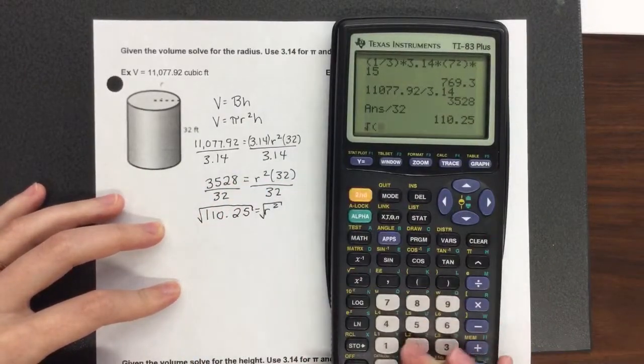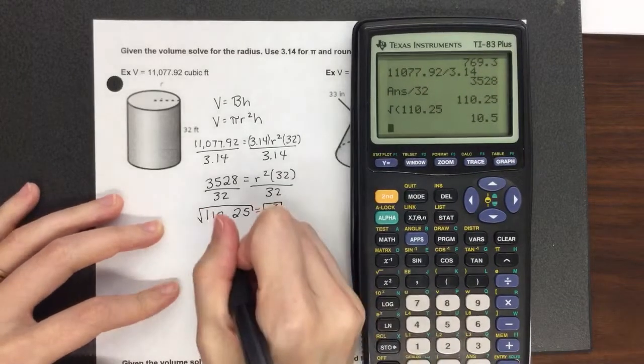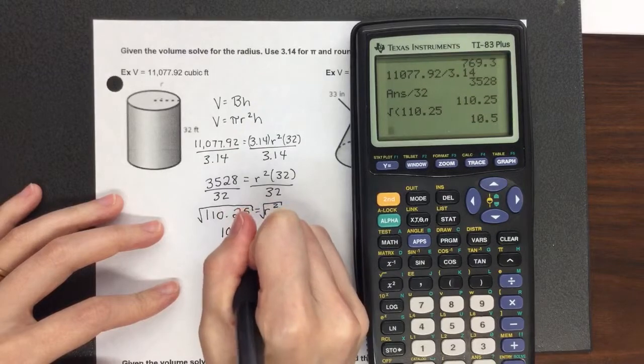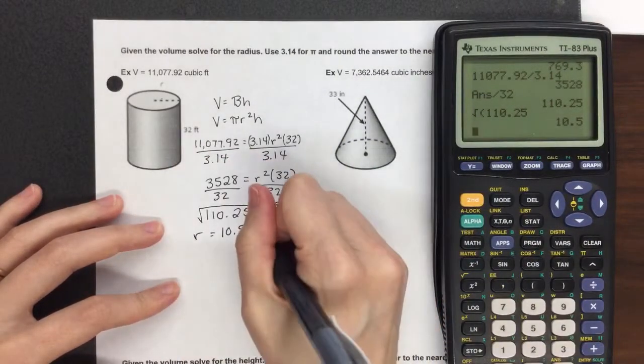So the square root of 110.25 is going to be 10.5. That is our radius. And our units for this one are going to be feet.